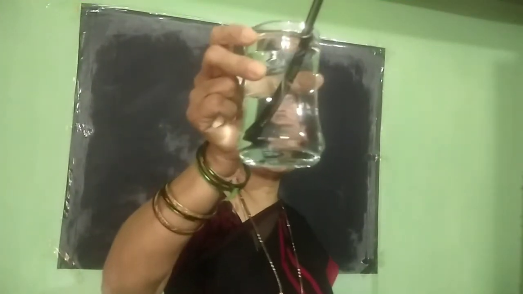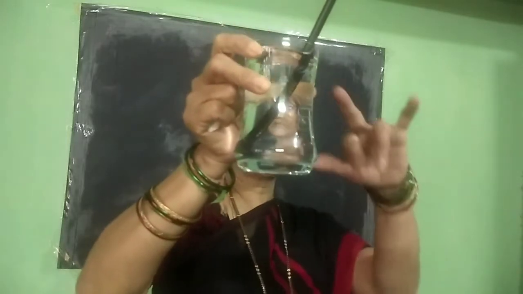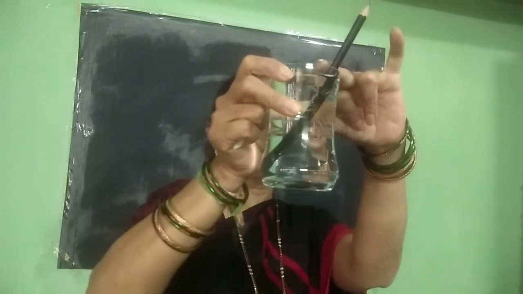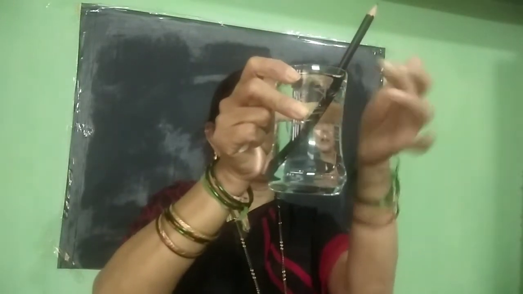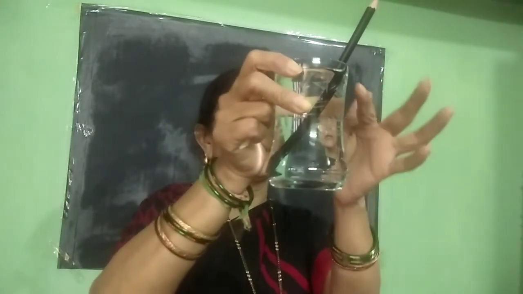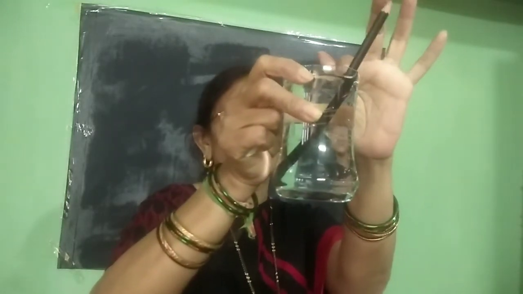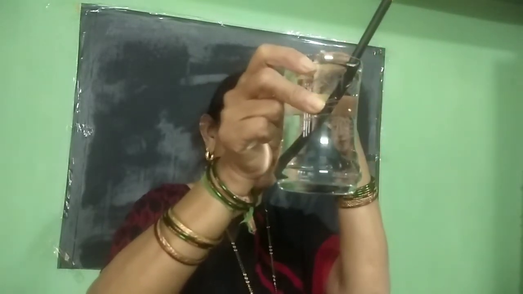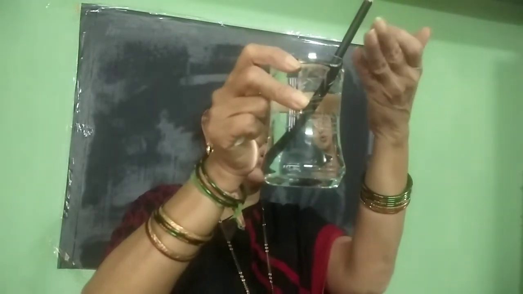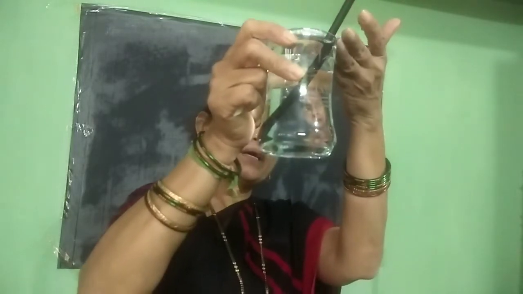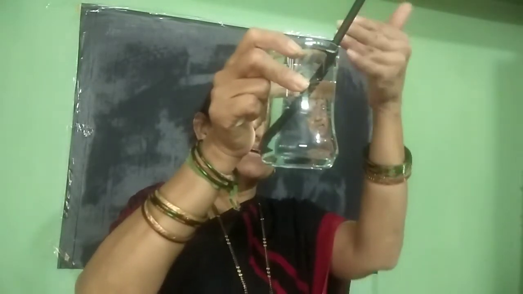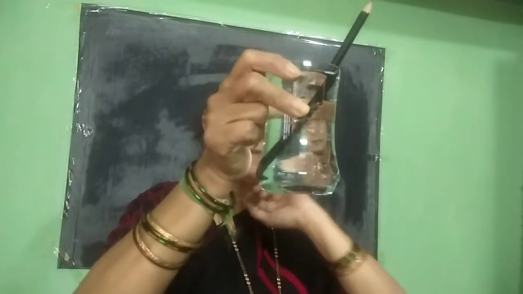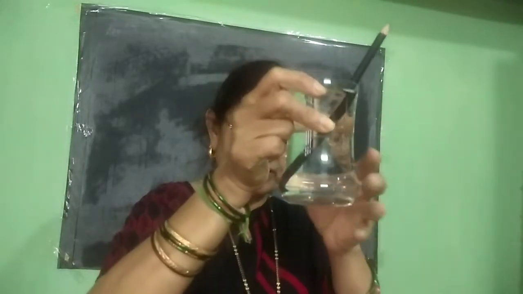Observe this pencil, children. At the point of separation of the two media, that is, this part of the pencil is in air and the remaining pencil is in water. At the point of interface, that is the separation of two media, it seems to be broken. That is, the light ray passing to our eye will be bending and passing into the water. This is known as refraction.